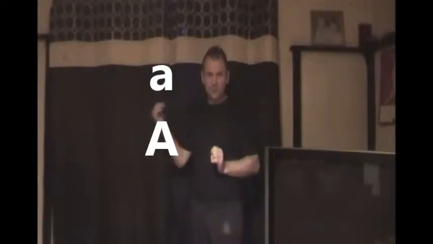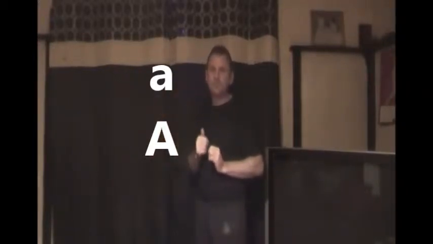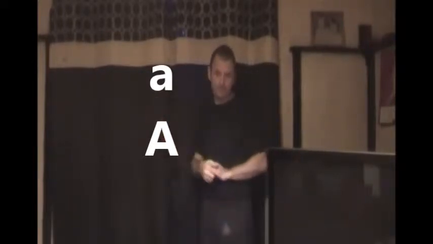So, what have we learned there? We have learned that the letter A can take on three different vowel sounds: A, ah, and aw.